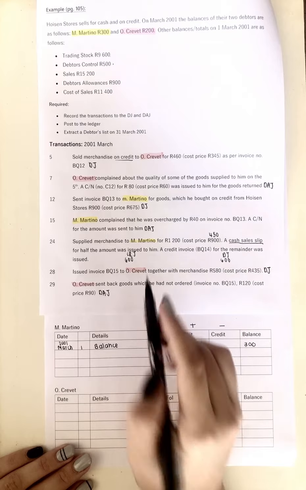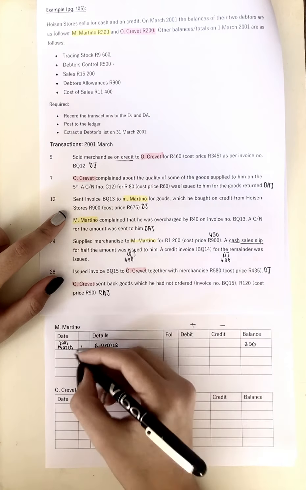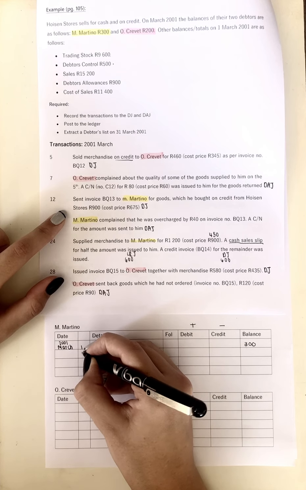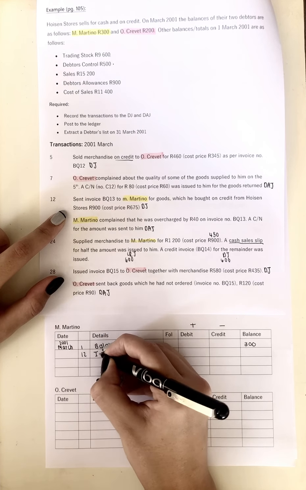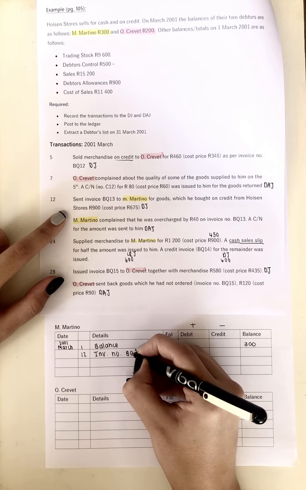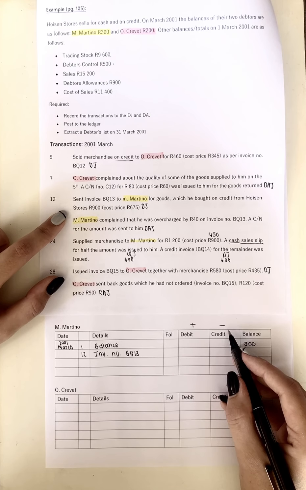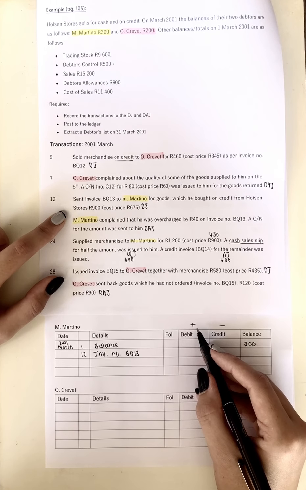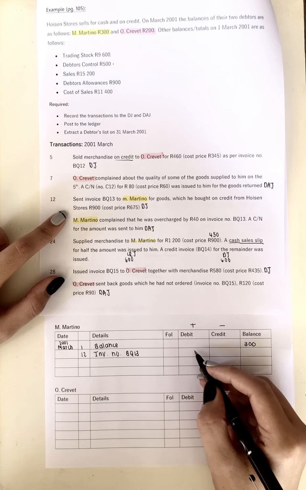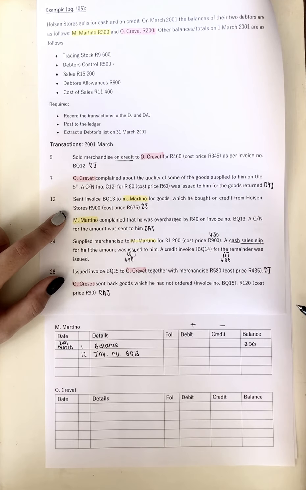Now we can start. So the first thing M. Martino did is he bought goods. Okay, so on the 12th, invoice number BQ13, and does it increase the amount he owes us or decrease the amount he owes us? It increases the amount he owes us, and we take this at selling price, because if you go to Woolworths and you buy goods for 900 Rand, you owe Woolworths 900 Rand.